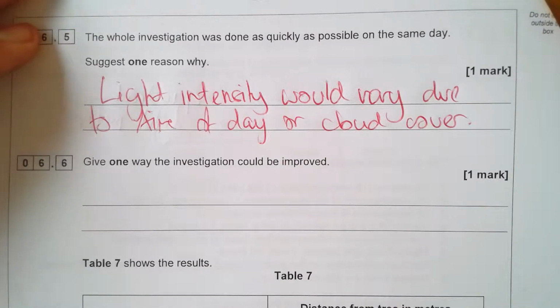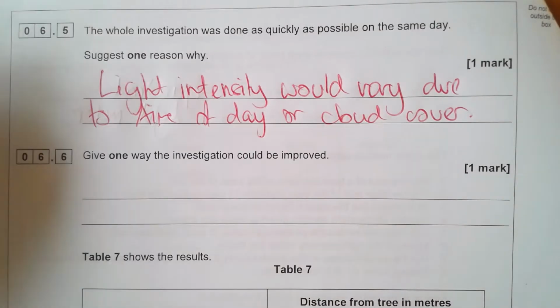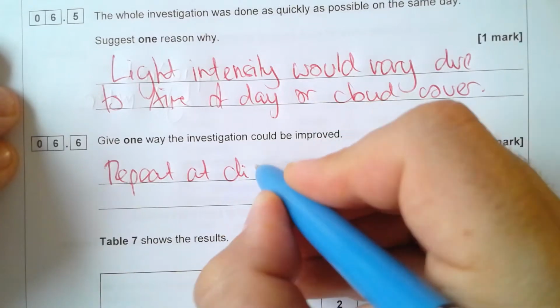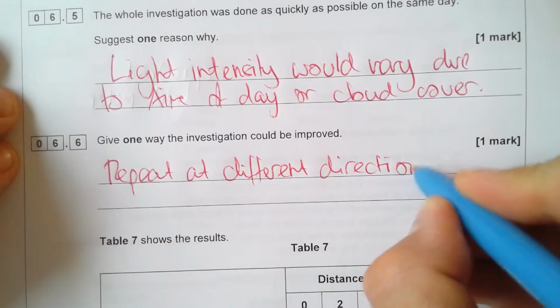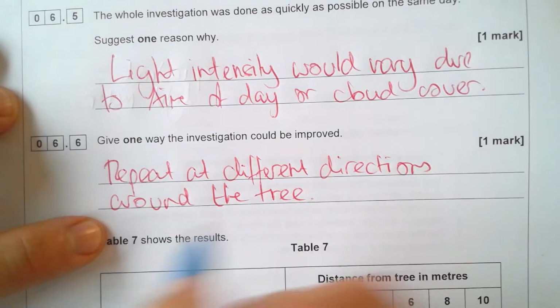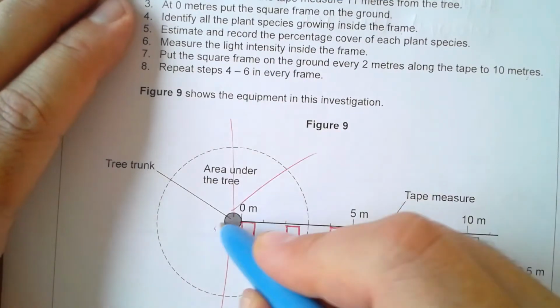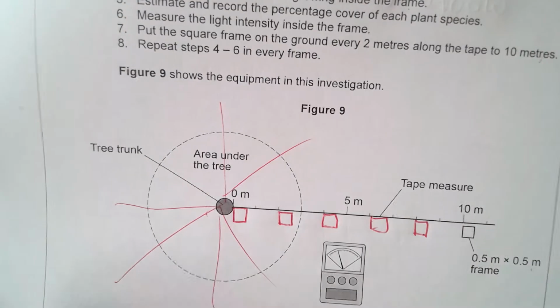Give one way the investigation could be improved. So they've only done one transect, one line in one direction of the tree. So you could repeat at different directions around the tree. If I flip back over, they've only done one direction. You could go over here, as many directions as you wanted really, until you're happy that the results are concordant.